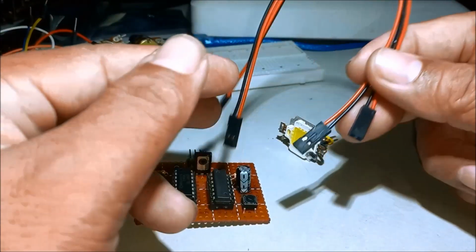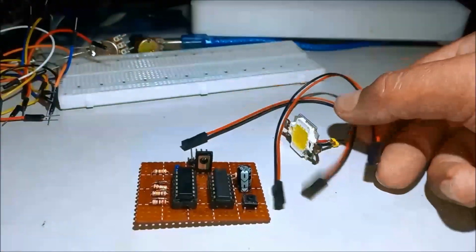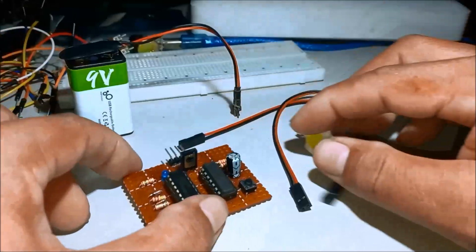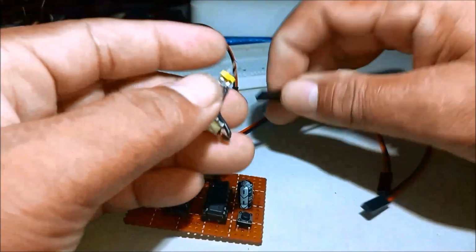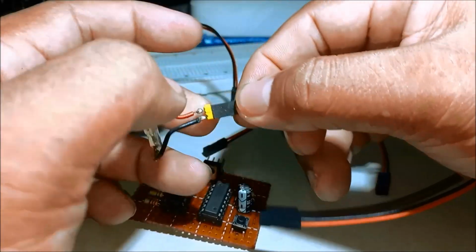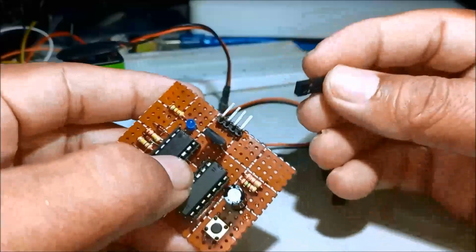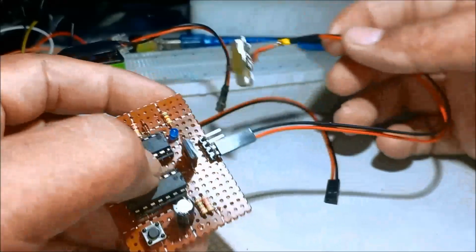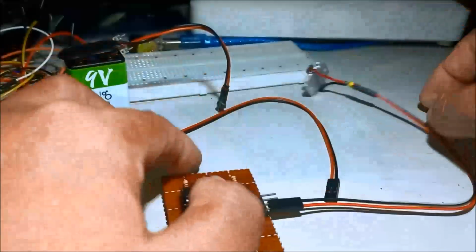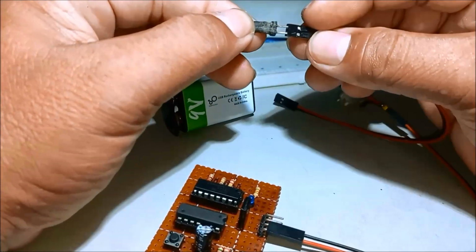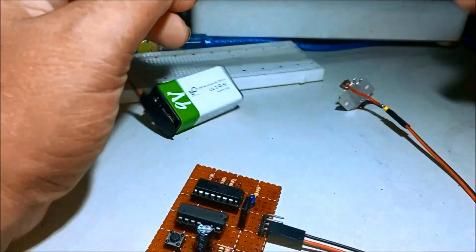We're going to use female jumper wires, and for the power, 9 volts. For our output, let us test the pin header.